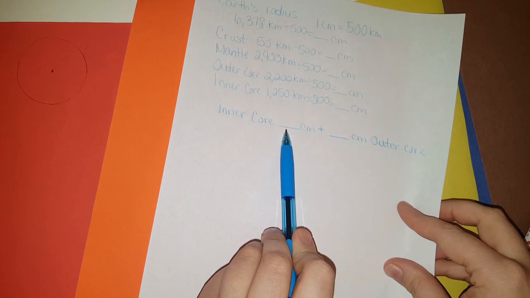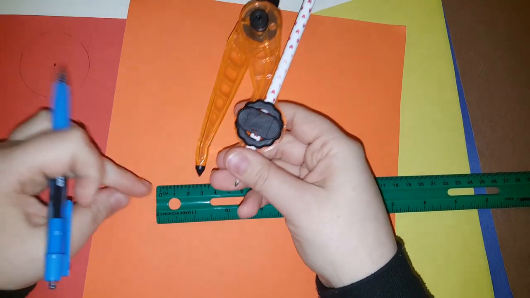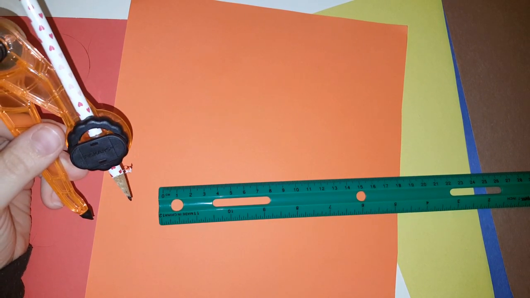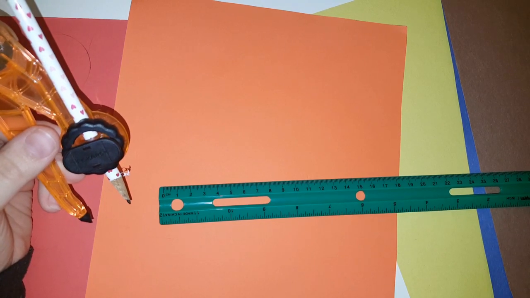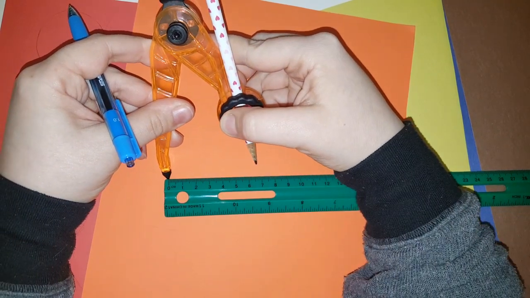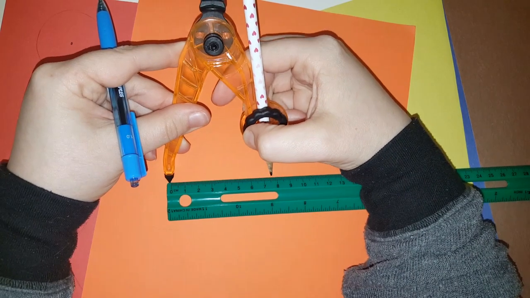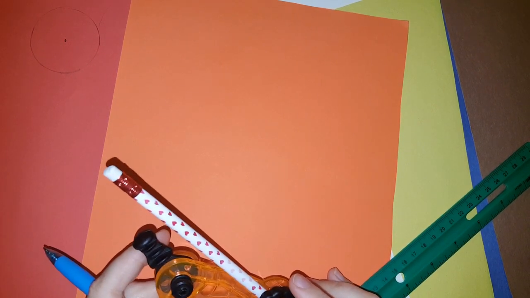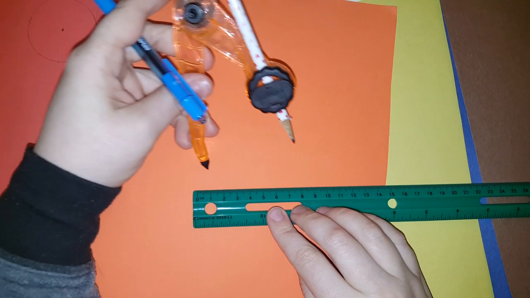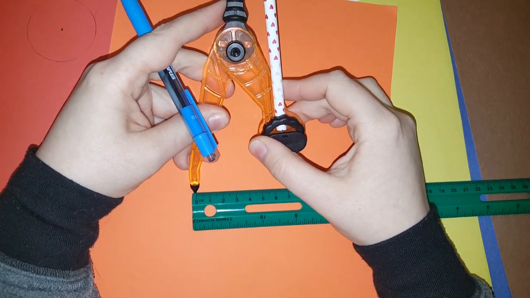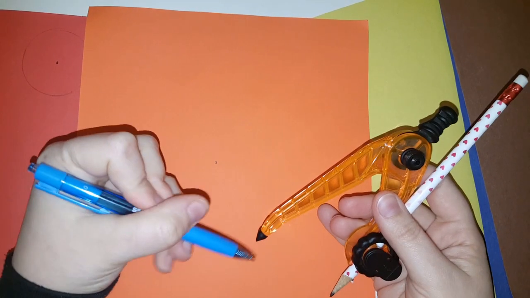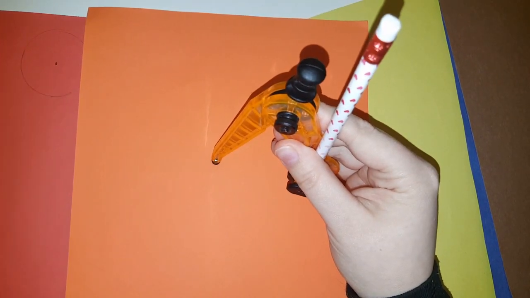So you add your measurement for the inner core to your measurement for the outer core. And again, you're going to use your ruler. You put the point of the compass at the 0 mark, and then you move your pencil to the measurement for the outer core plus the inner core. So I'm going to set that up. And again, if you look closely enough, you may be able to see. Oh, I've gone too far. Too far. There we go. So again, I'm finding that measure, okay? And then again, draw a point on your paper so that you have a place to put the point of your compass, okay? And then you're going to draw your circle.